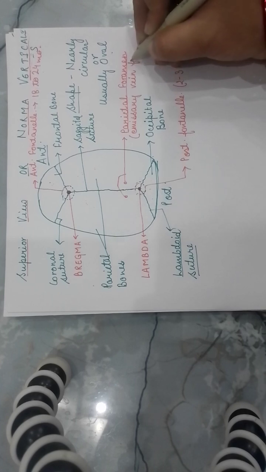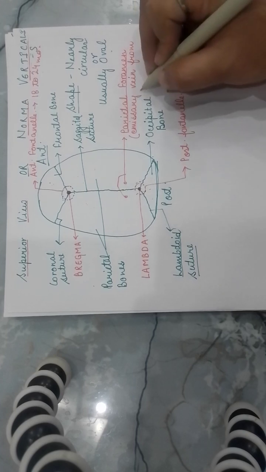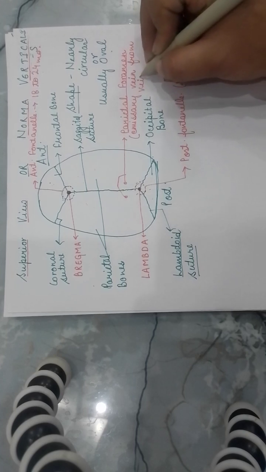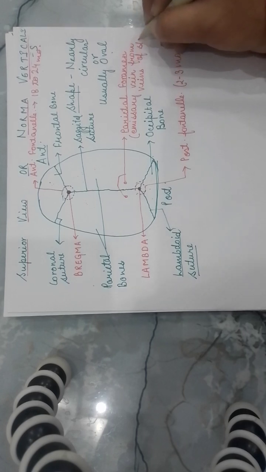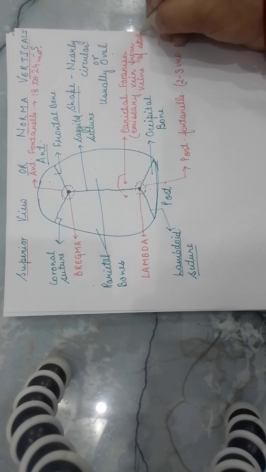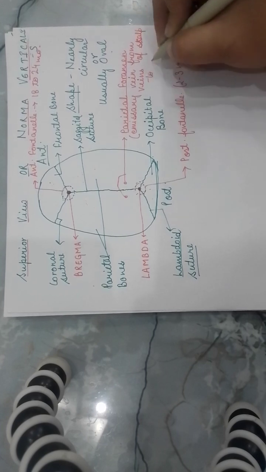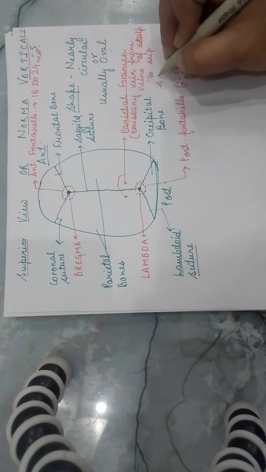from the veins of the scalp to the superior sagittal sinus.